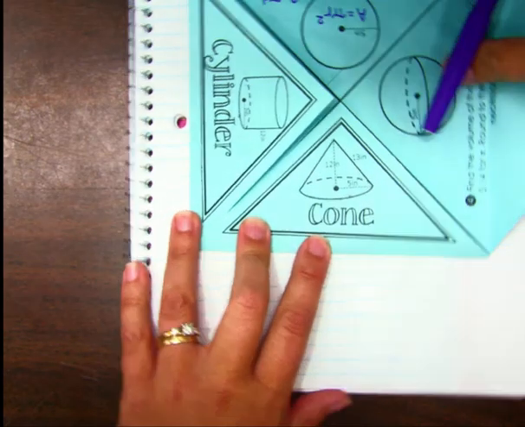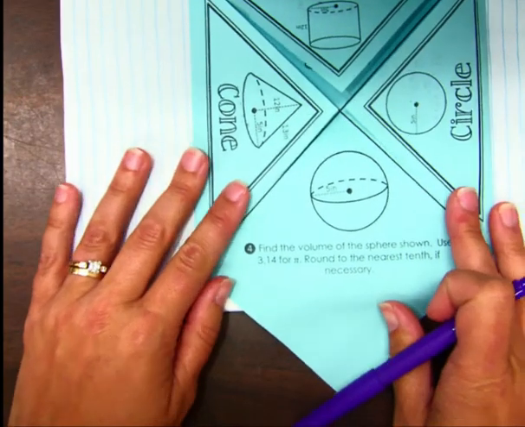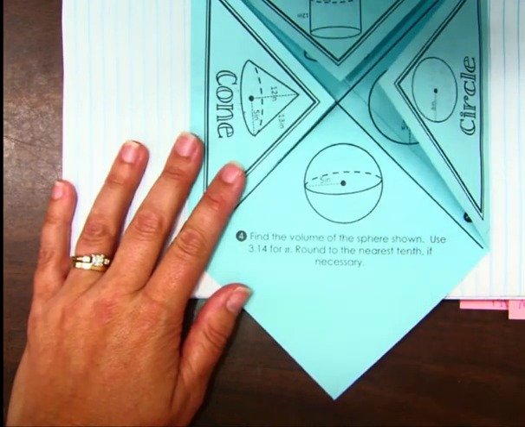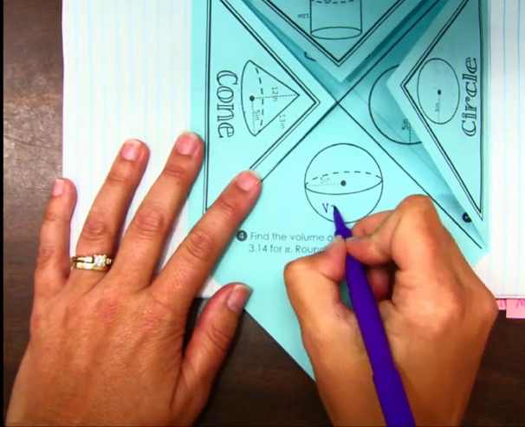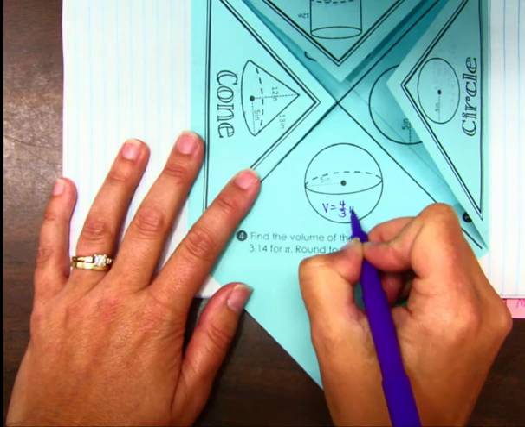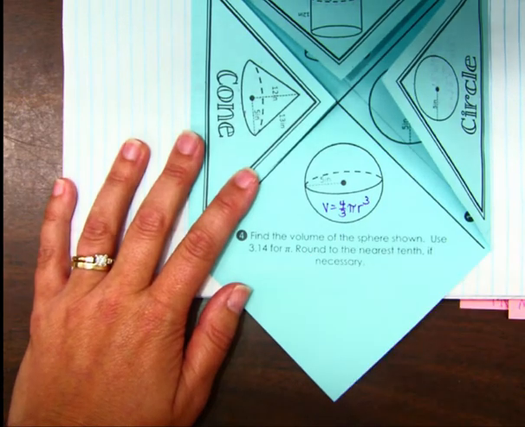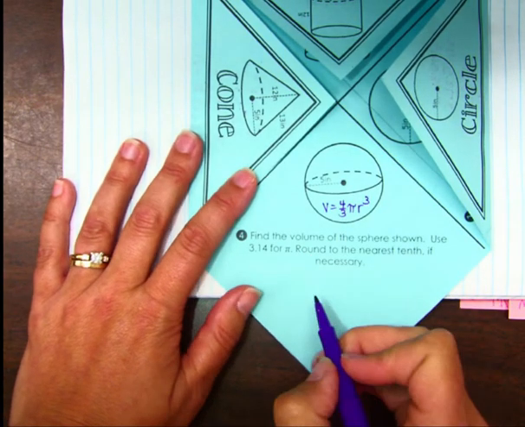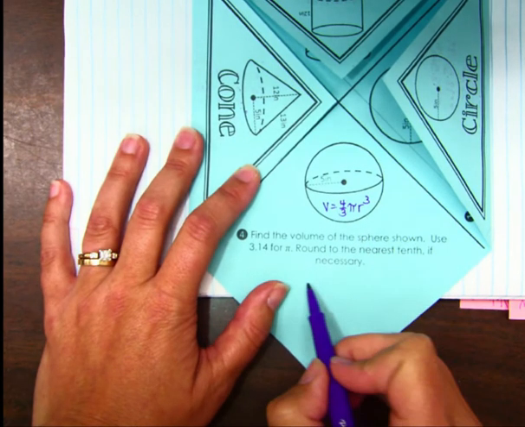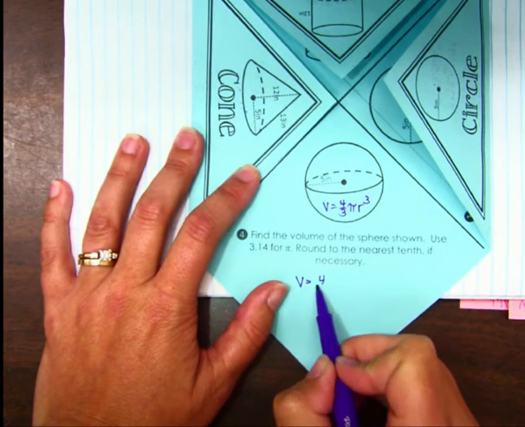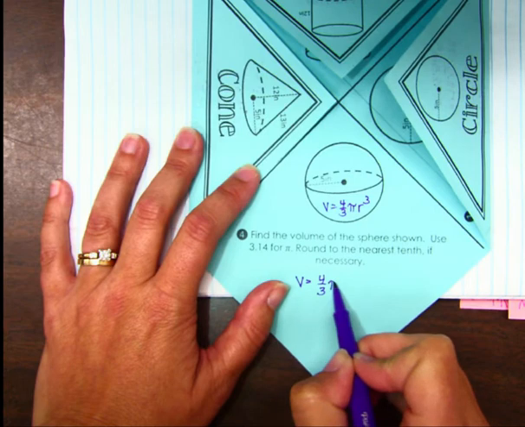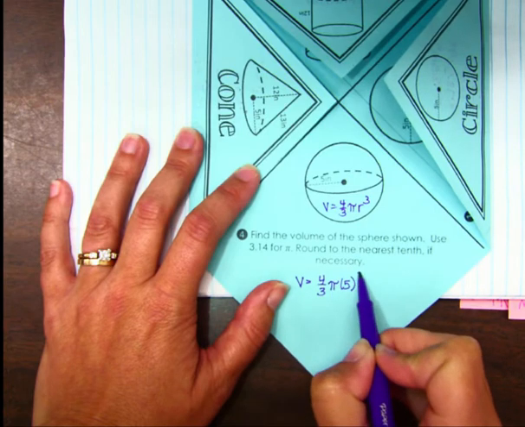All right, the last one we're going to look at is the sphere. For a sphere, this one's given to you on your formula sheet again. Volume for a sphere is 4/3 pi times the radius cubed. Not squared, but cubed. All right, so in this case, all we need is the radius. So we're going to multiply 4/3 times pi times our radius cubed.